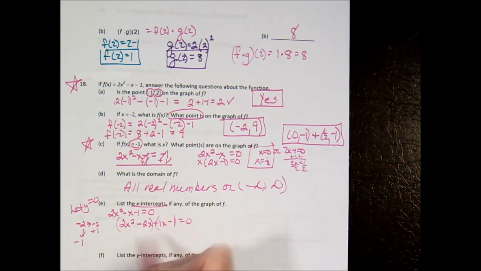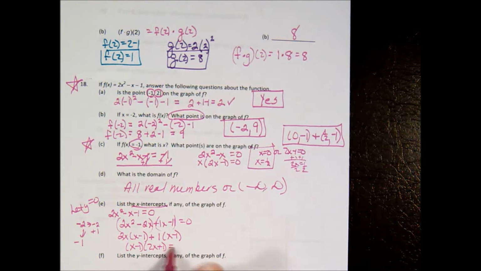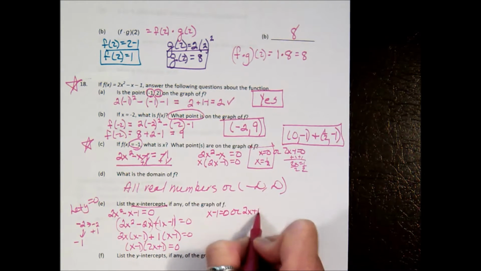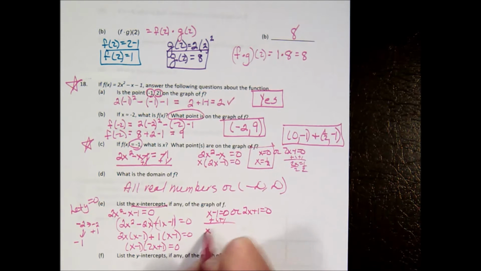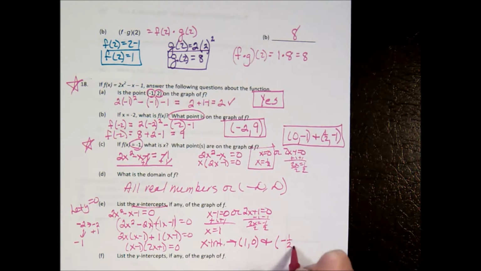2x times x minus 1. There's a 1 in there. It got covered up. Plus 1 times x minus 1. So my two factors, x minus 1 and 2x plus 1, are equal to 0. So either x minus 1 equals 0 or 2x plus 1 equals 0. I solve those. I get x equals 1. That's one of the X-intercepts. Let's write that right here. That would be the point 1, 0. And here when I solve and divide by 2, I get the point -1/2, 0. So there are those X-intercepts.